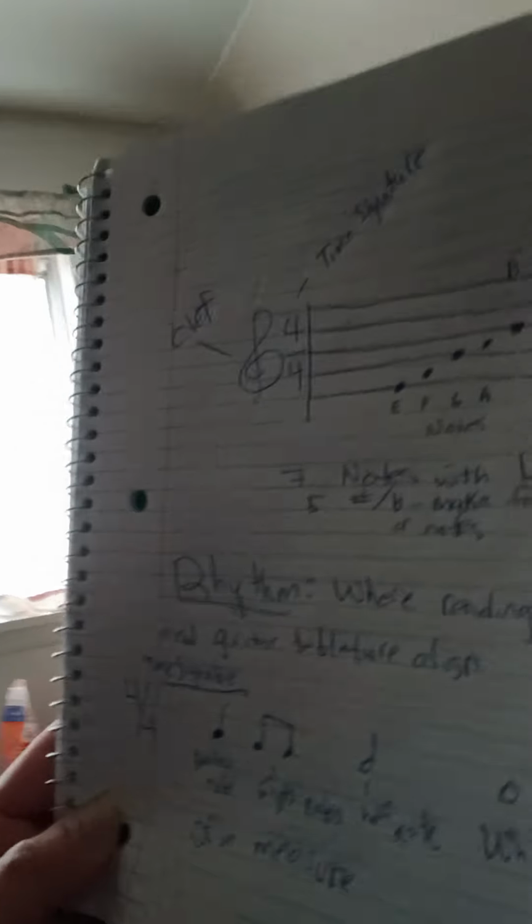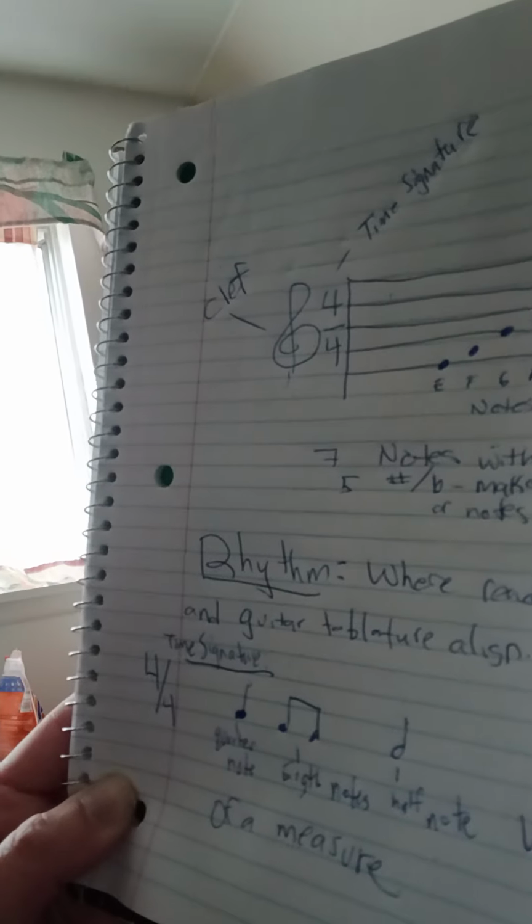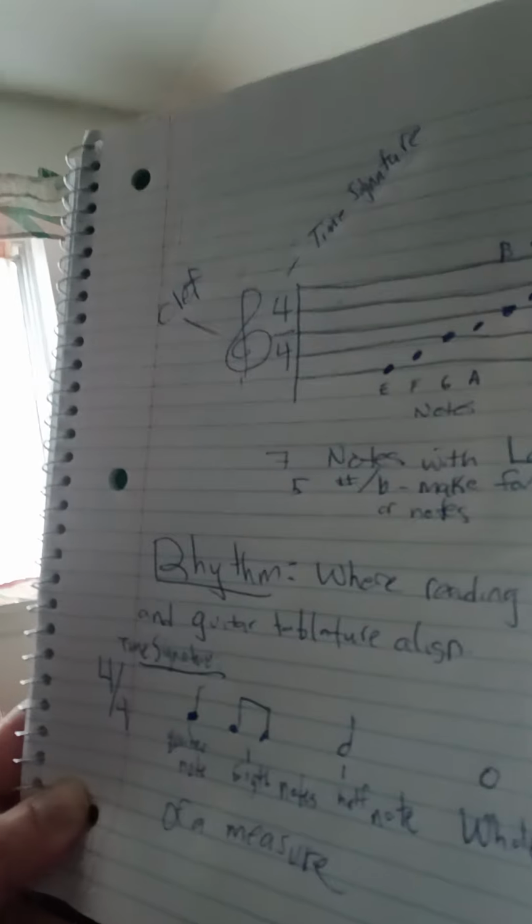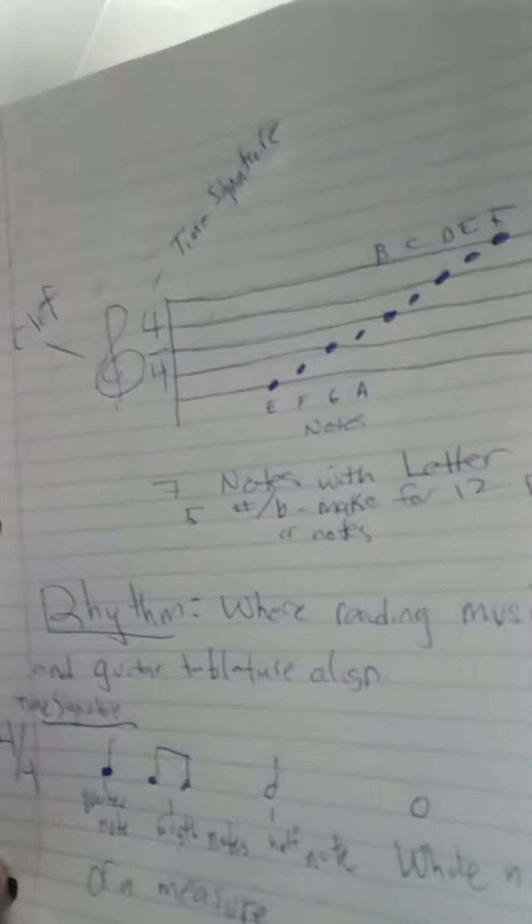So what that's saying is 4 beats to a measure. The next is saying an eighth note indicates 8 beats per measure. Okay, a half note is going to indicate 2 beats. That note will equal 2 beats, and then a whole note is going to equal the entire measure, or 4 beats.